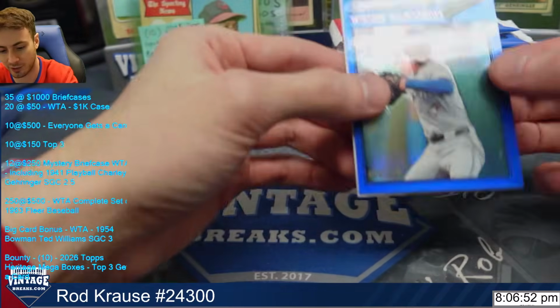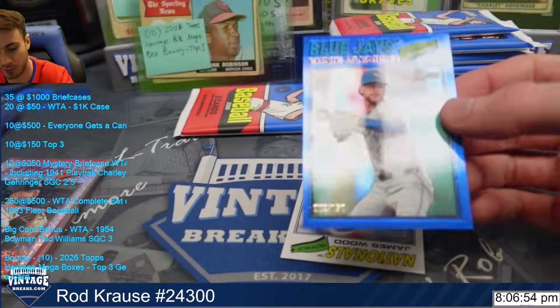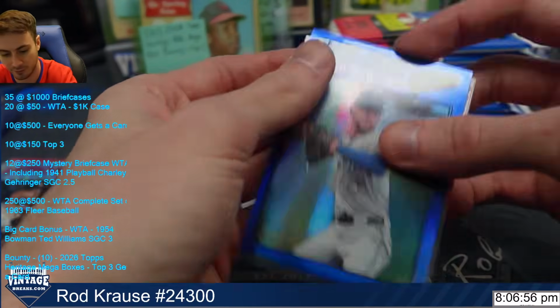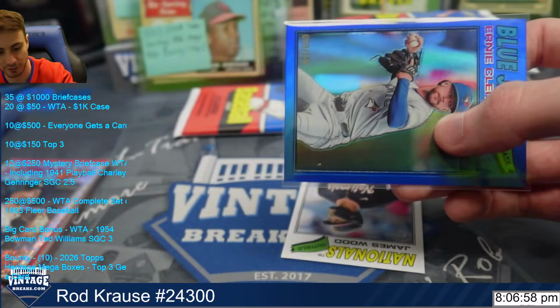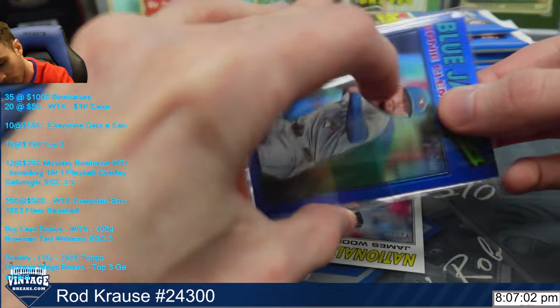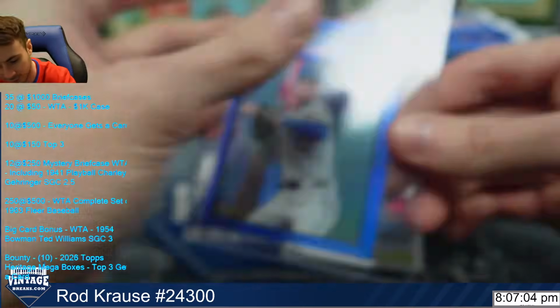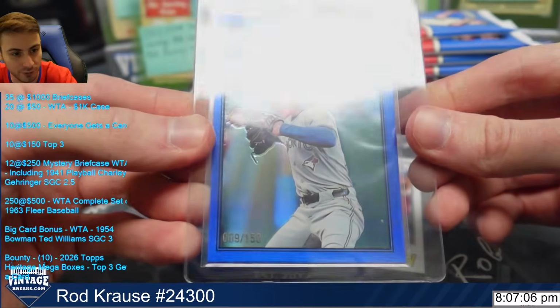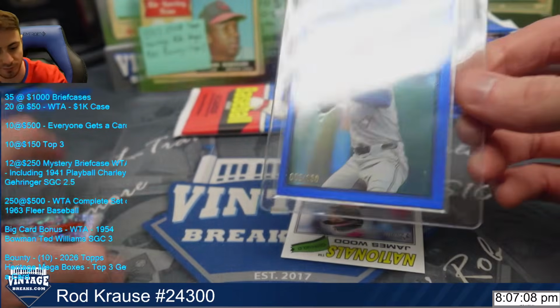Oh, we got a numbered card here. Ernie Clement on the blue color match, numbered to 150. Blue refractor. I don't know if I've seen any numbered chrome refractors come out of these mega boxes yet. That's probably the first. Very nice.